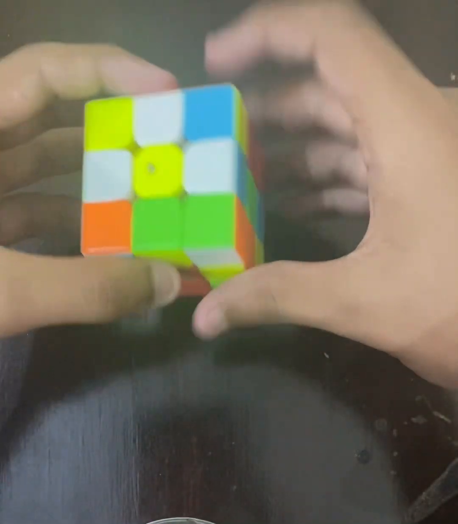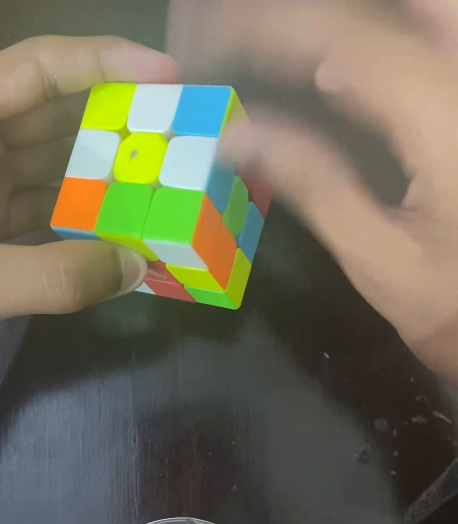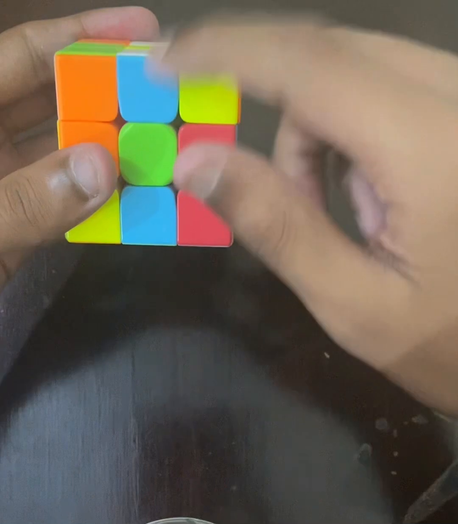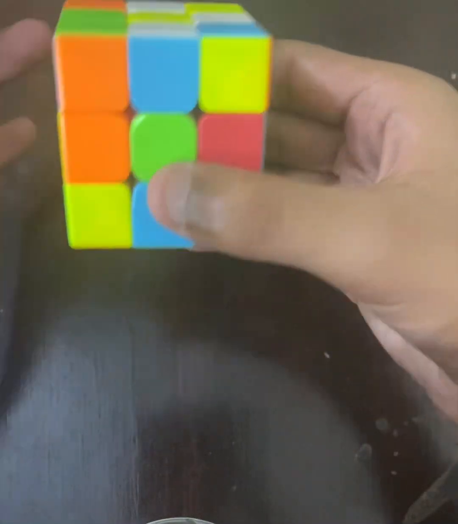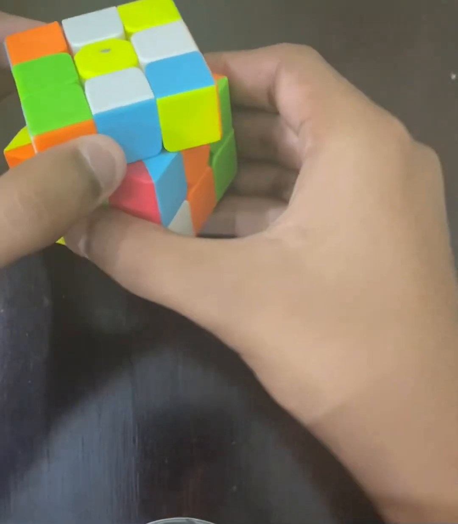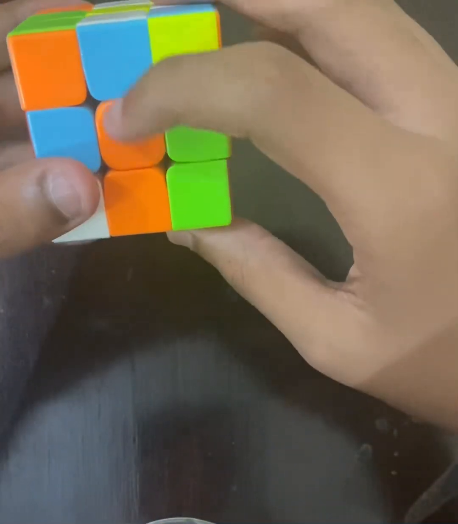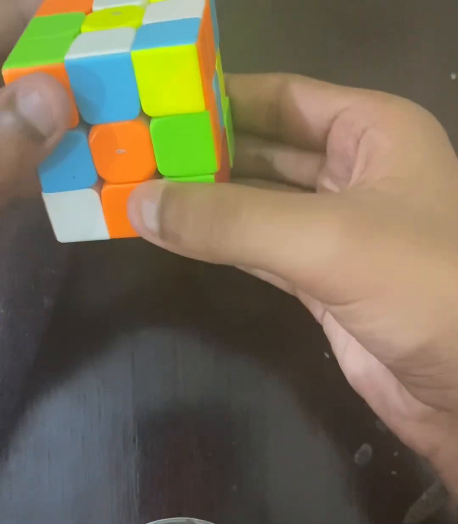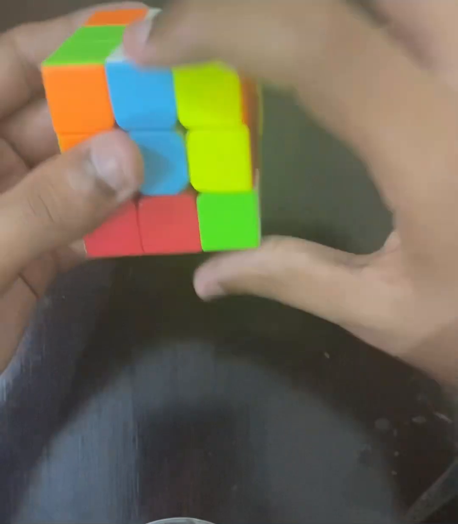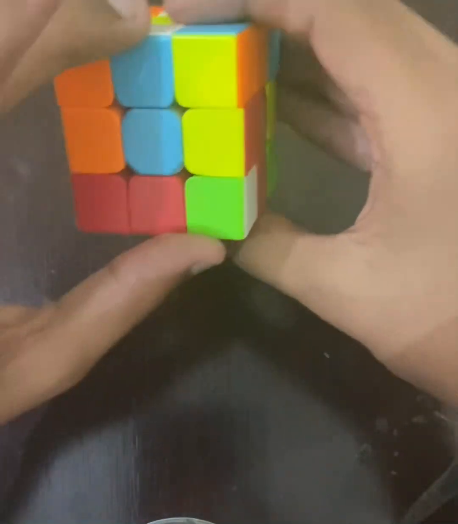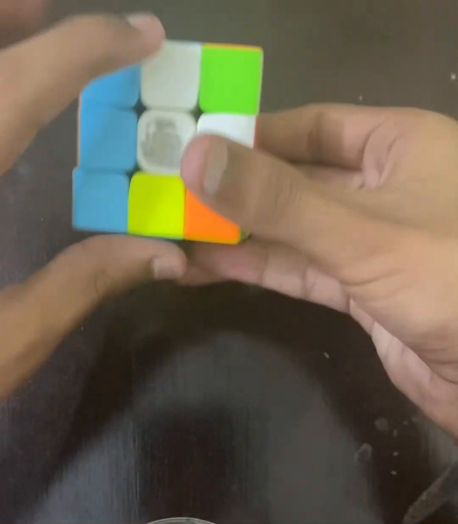So now we will move to this edge. First you will see it is not matching, so you will move it right or left. I will be moving it like this. It is still not matching, so you move it again. Now it is matching, so move it 2 times so that it gets over here.